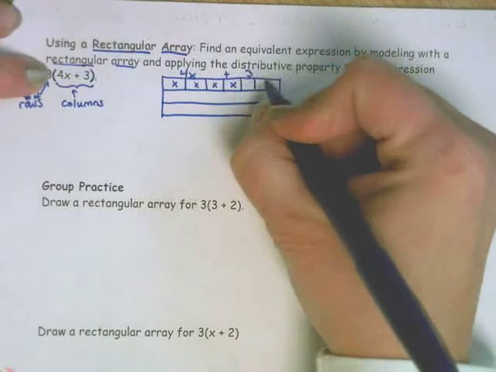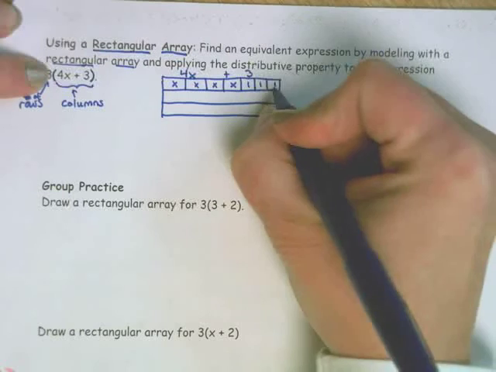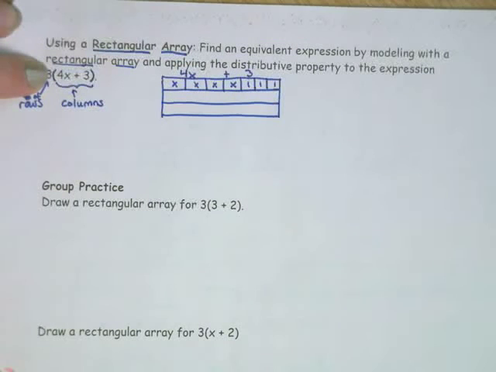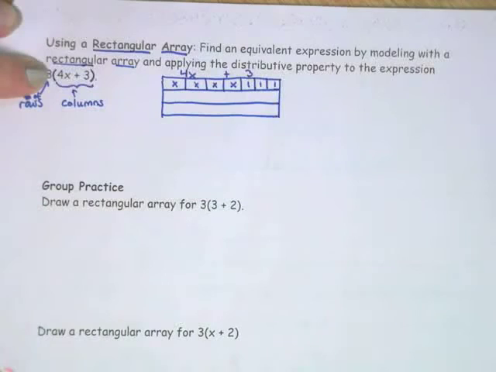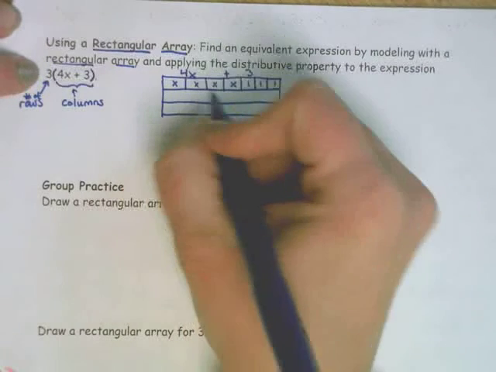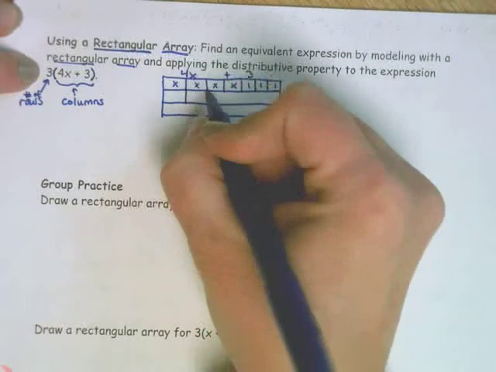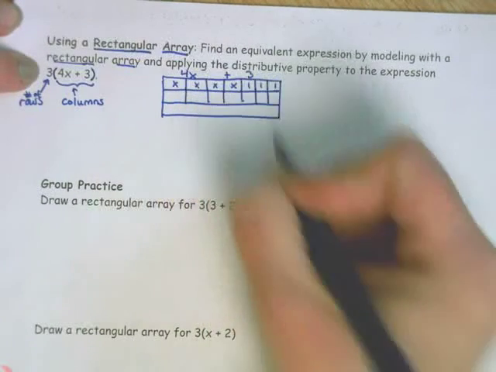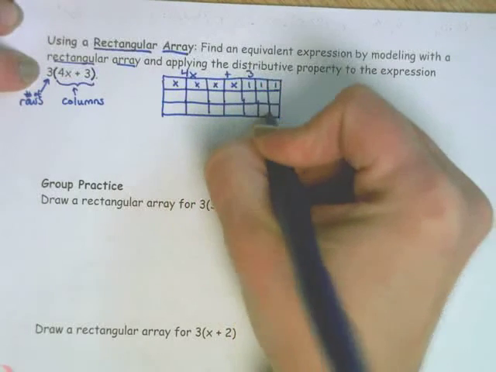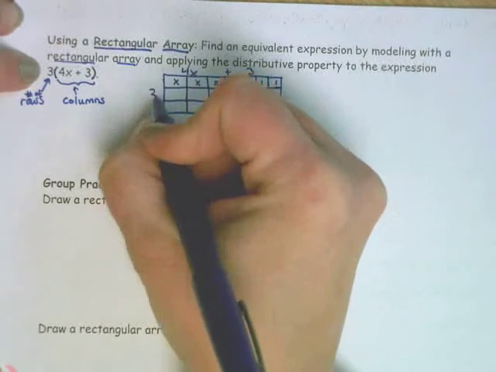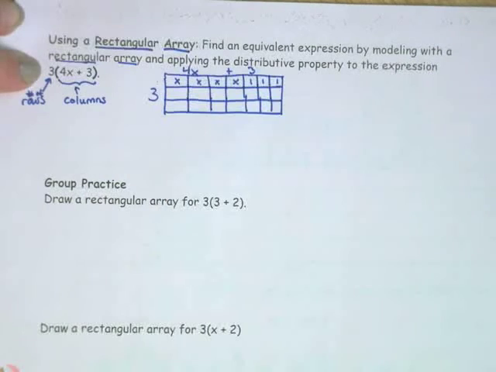And then I need just 3 ones. So 1, 2, 3. Does that give me 4x plus 3? So I have one 4x plus 3 there. If I make another row, I'm going to have two 4x's plus 3. And if I make a third row, I'm going to have 1, 2, 3 4x's plus 3's.